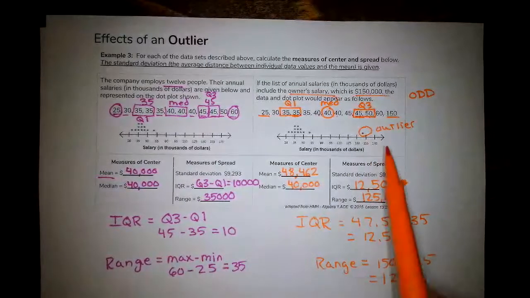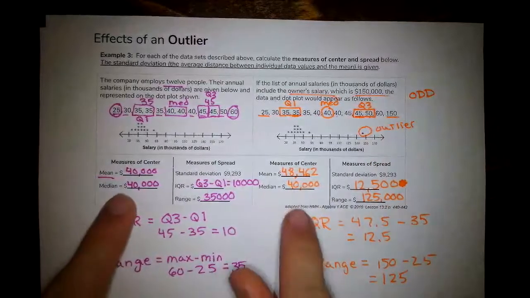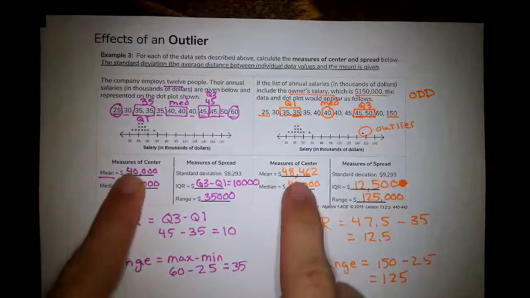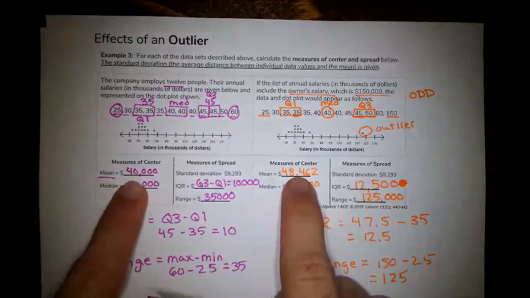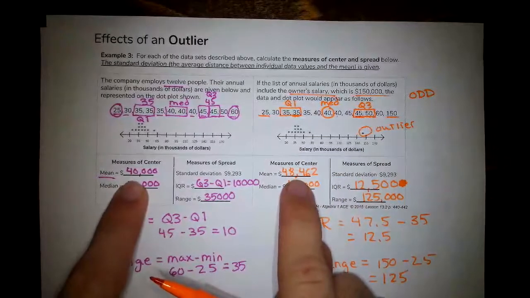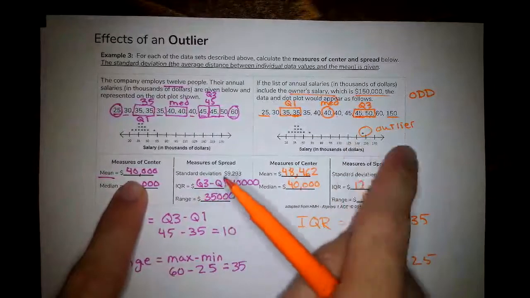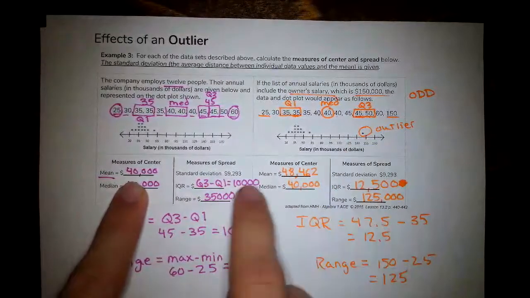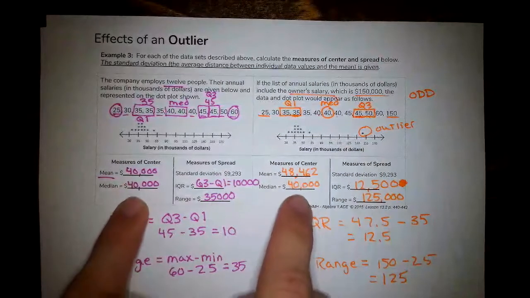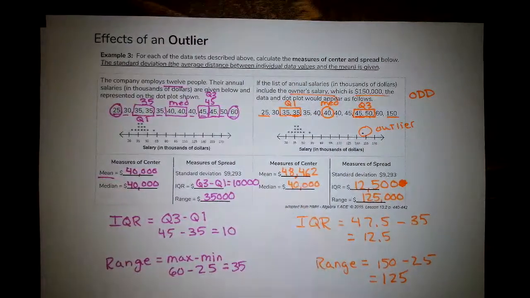Now, when we look at this, the IQR changes because of this outlier. The range also changes. The median stays the same, but the mean changes. And that goes back to the example I showed before. If I have an outlier that's way out here, the average is going to change, but the median generally stays the same. It depends on the data.